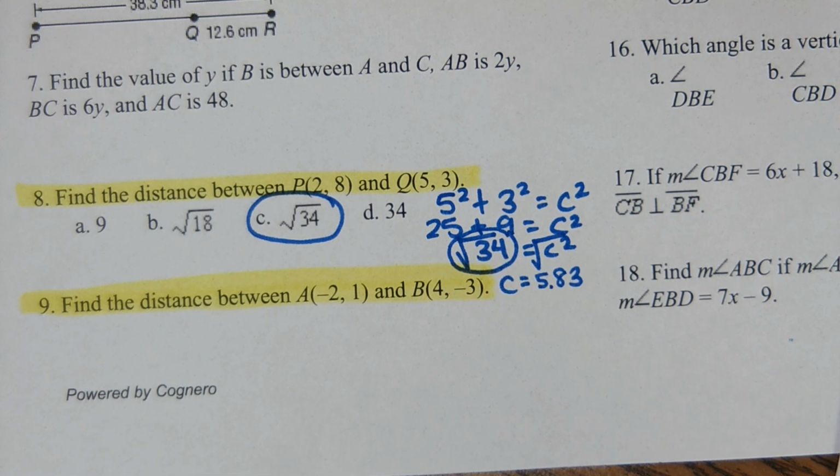On the test, everything will be multiple choice. On this paper here, the test review, not everything's multiple choice just because I wanted to save space on the paper. But on the test, everything will be multiple choice.